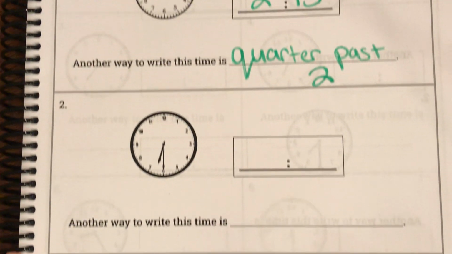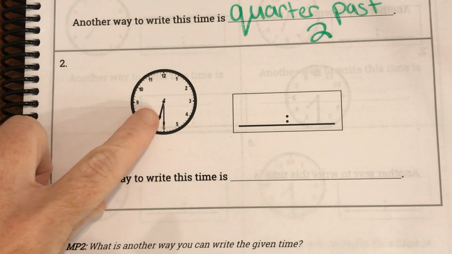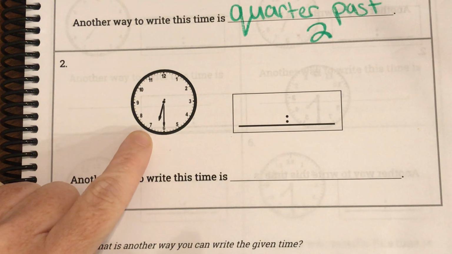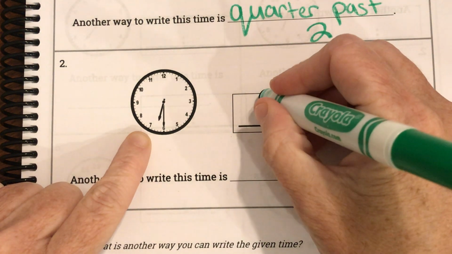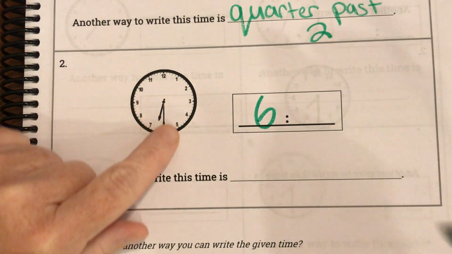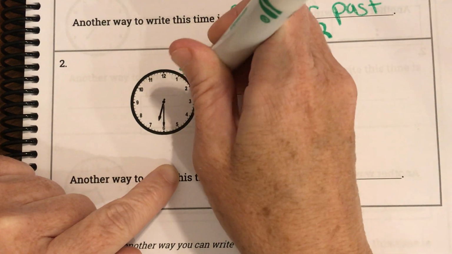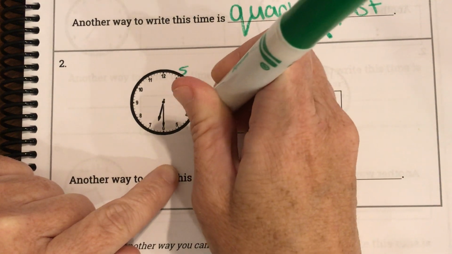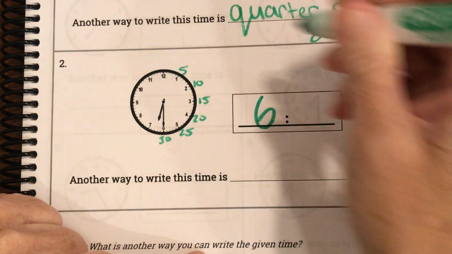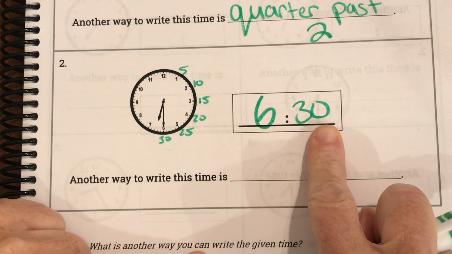Okay, let's look at our next one. Okay, so what do I see? I see my short hour hand is past the 6, but it's not at the 7 yet. So our hour is 6, and then let's skip count by 5s. So we start here and go 5, 10, 15, 20, 25, 30. Okay, so our time is 6:30.